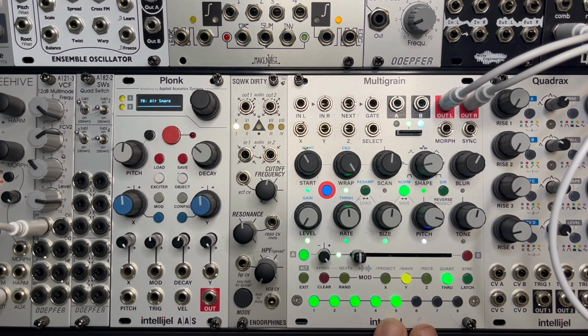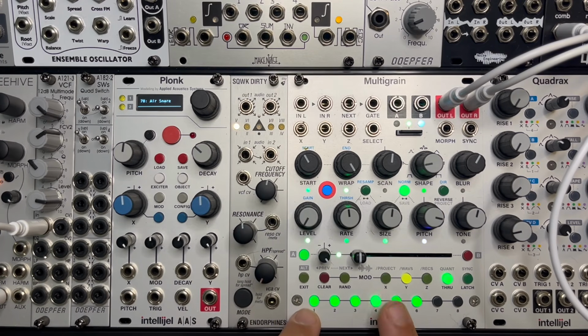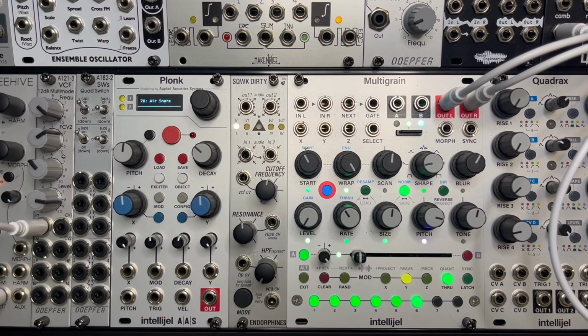Let's go to A. Now let's copy 5 to 6. And I think I want 6 to be silent too, so I'm going to bring the level all the way down. So now this is what we have.